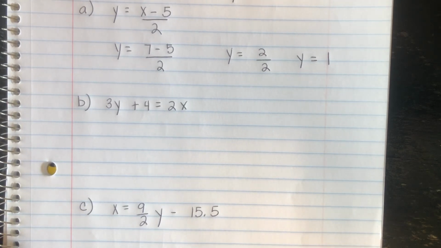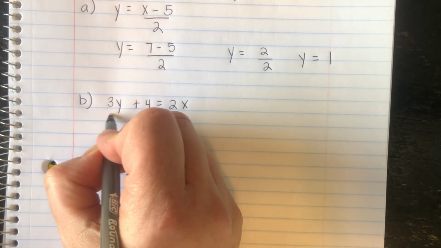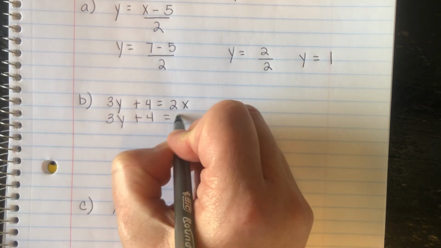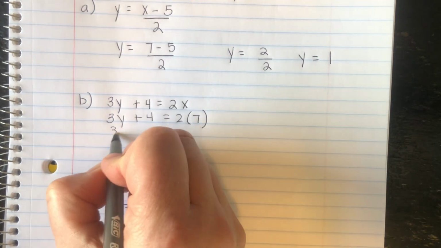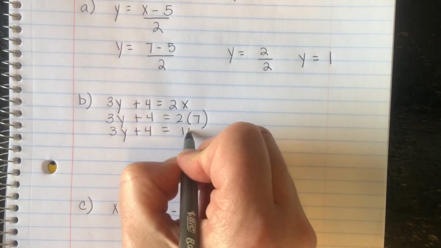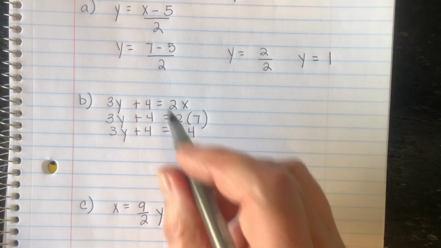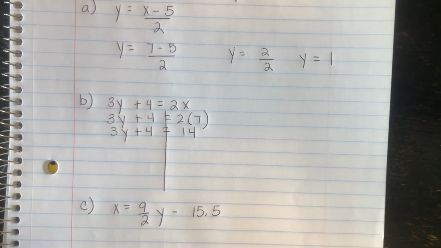In example B, x is still going to equal 7. We're just going to replace the x with 7 and solve for y again. So we have 3y plus 4 equals 2 times 7. 3y plus 4 equals 2 times 7 is 14. Now you have a two-step equation. You can split this equation through the equal sign, and now we can begin to solve for y.